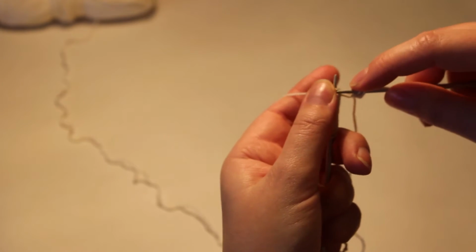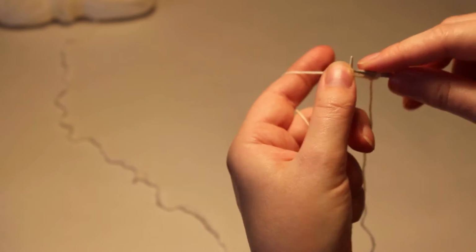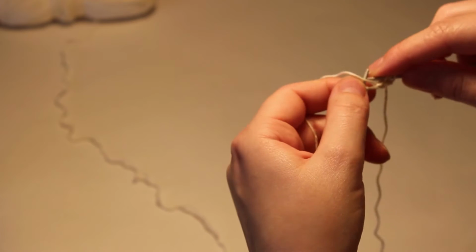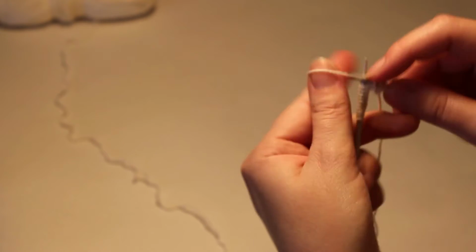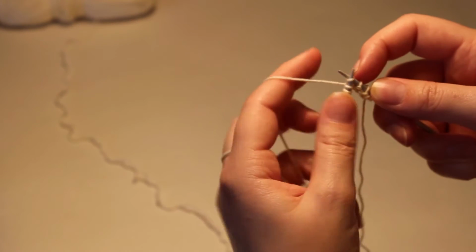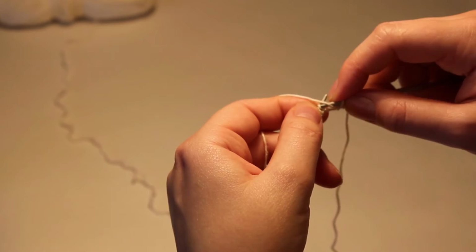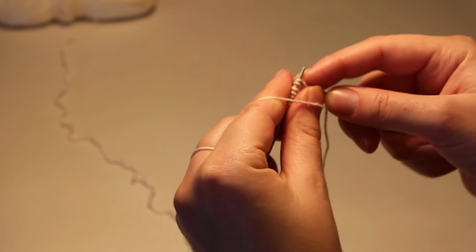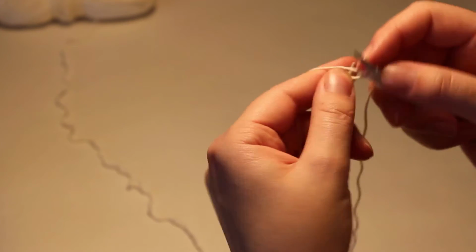And then you're going to repeat that all the way down. So knit and purl. And knit. And purl. And knit. And purl.